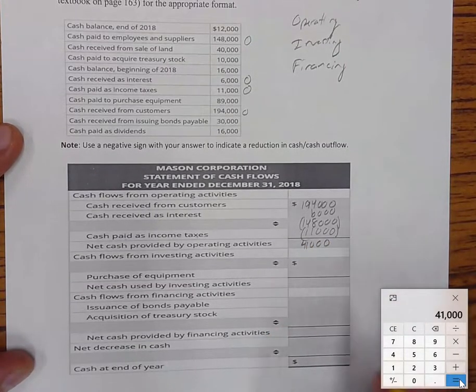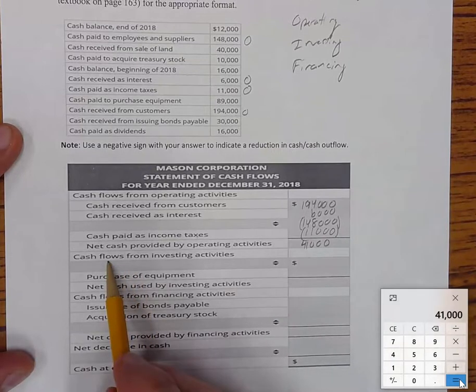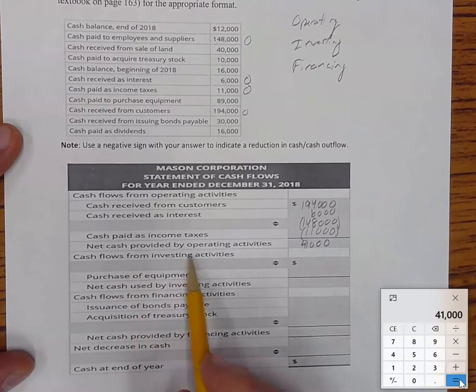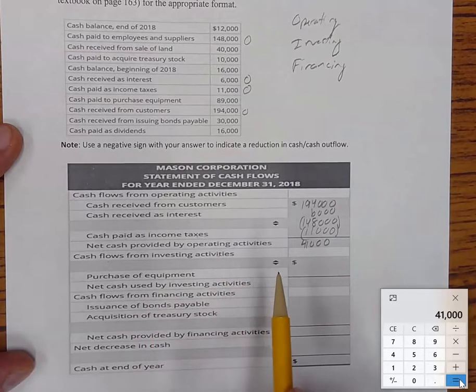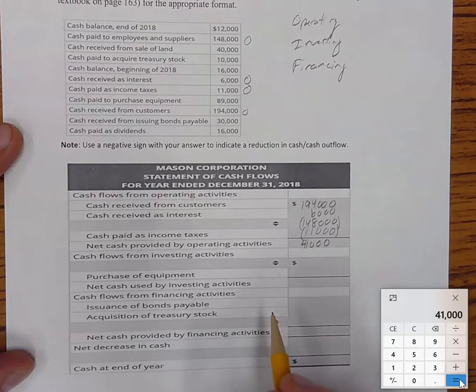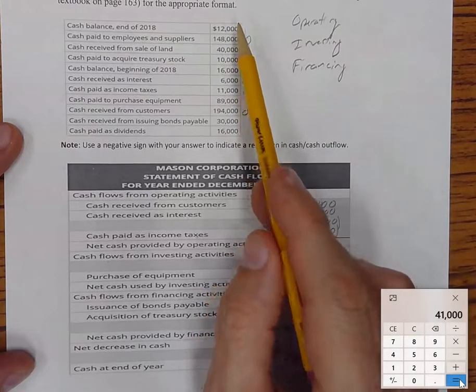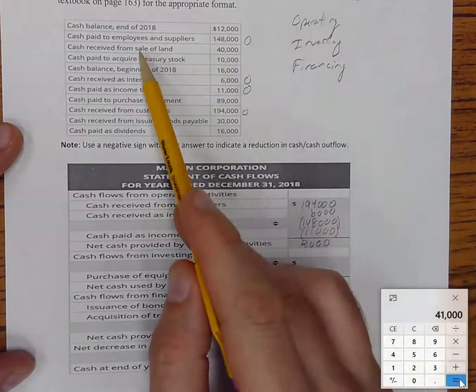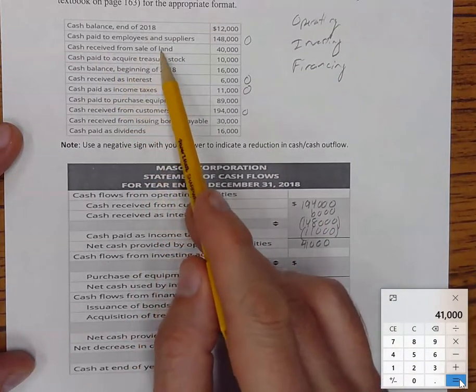Okay, so that would be $41,000. And then they tell us that the next item is cash flows from investing activities. And again, this will be the second item on the statement of cash flows, regardless of whether we're using the direct or indirect method. Okay, so we look up here and we want to look at something. So we have cash received from the sale of land.